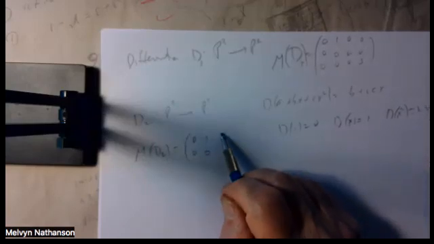The derivative of x is 1. The derivative of x squared is 2x.